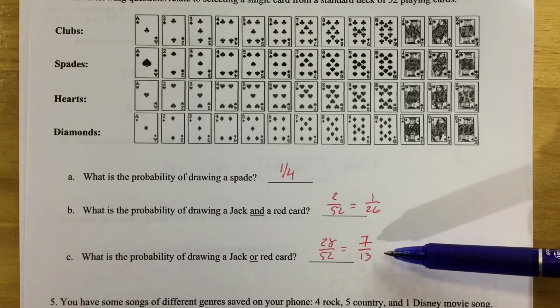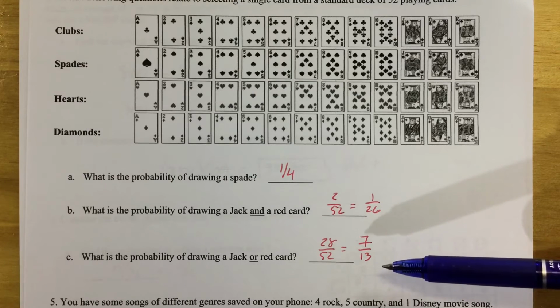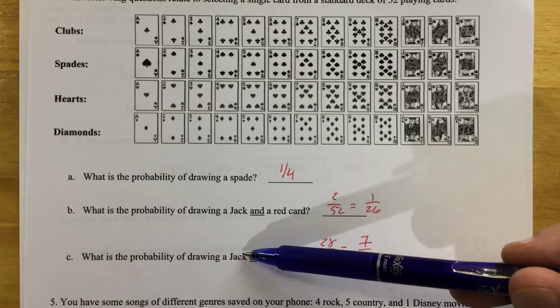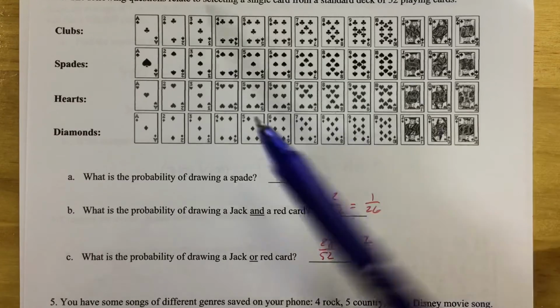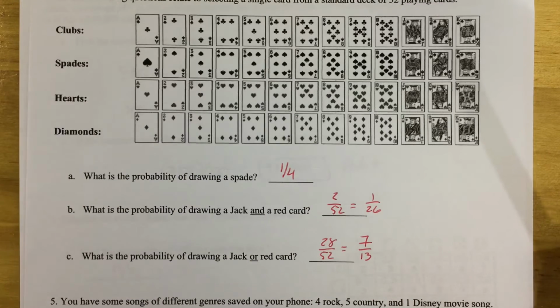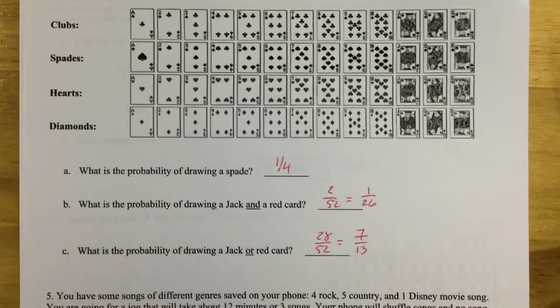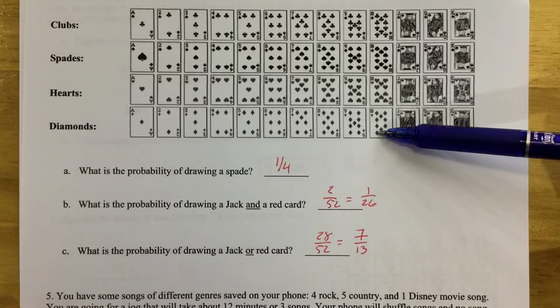All right, so technically what we're looking at here is what we call an overlapping situation. The thing that you want to be super careful of is that you don't think, well, I've got 4 Jack cards and I've got 26 red cards. 26 is 13 and 13. But don't add them together and say it's a 30 out of 52 chance, because you do have the overlapping of the 2 cards here.